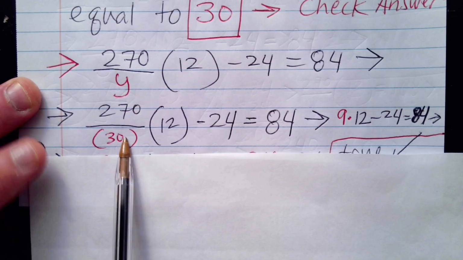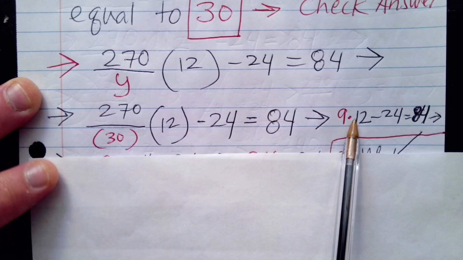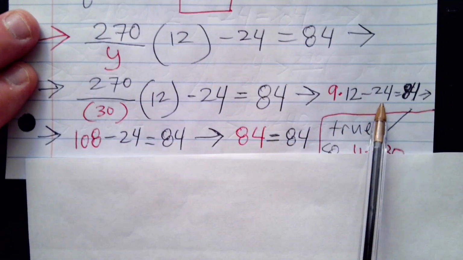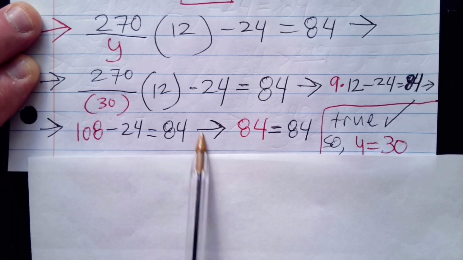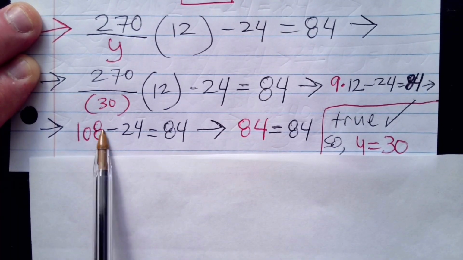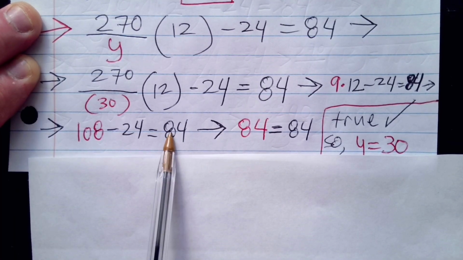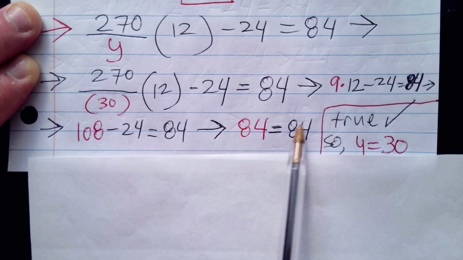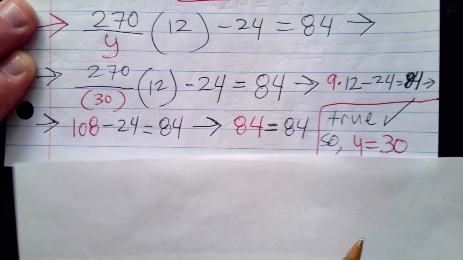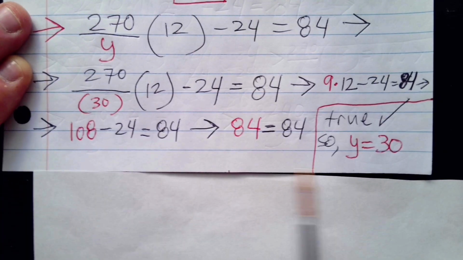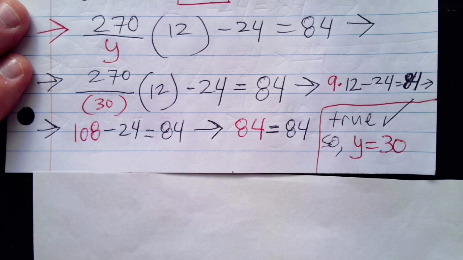So 270 divided by 30 is 9. 9 times 12 is 108. I subtract 24 from 108. That equals 84. 84 equals 84, so this statement is true. Y has got to equal 30. 30 is the answer, and it is correct.